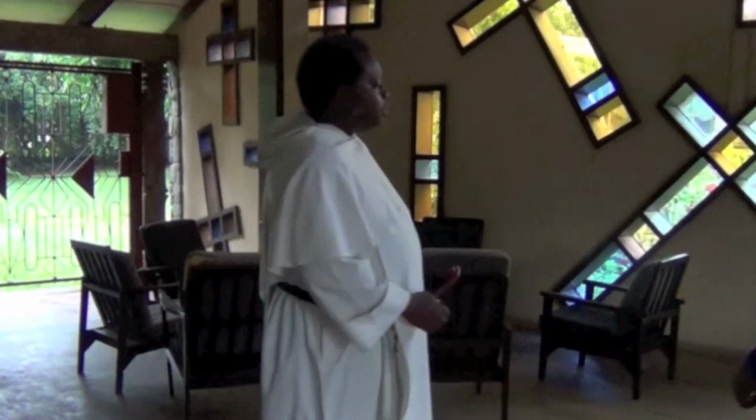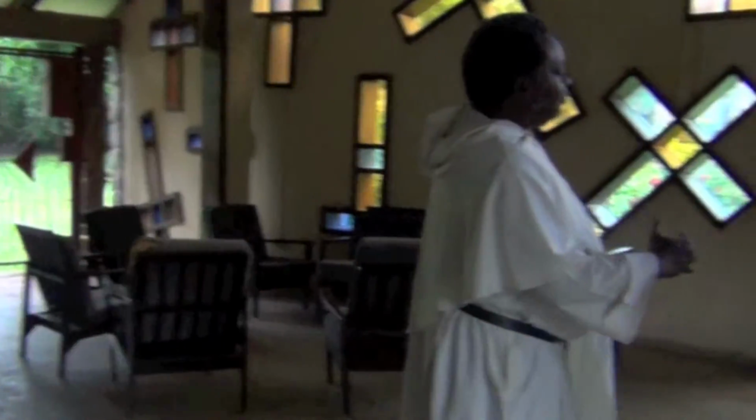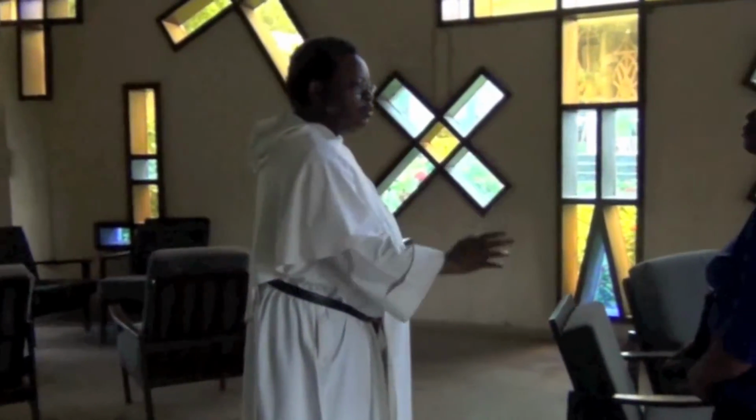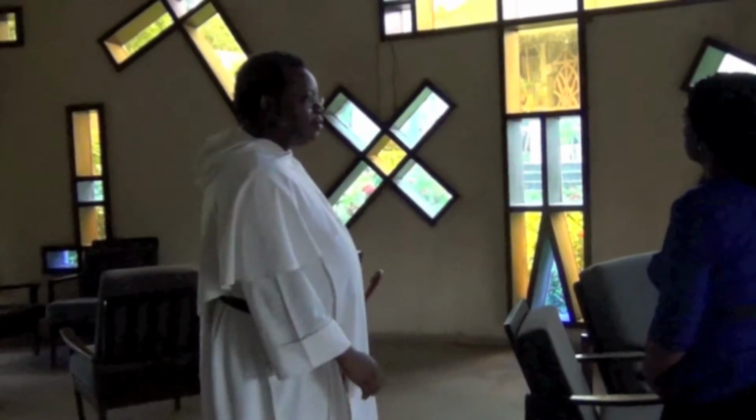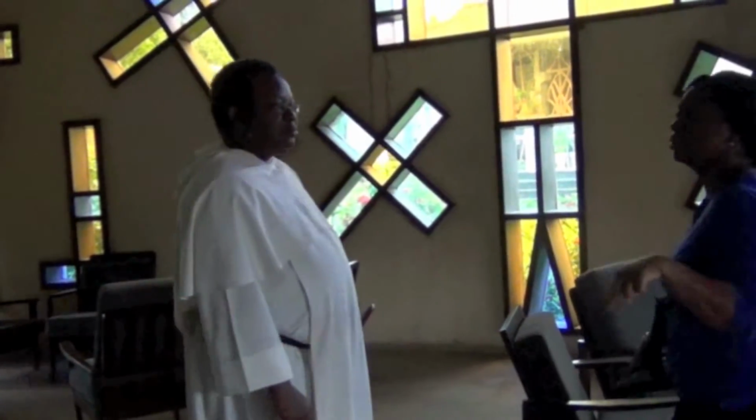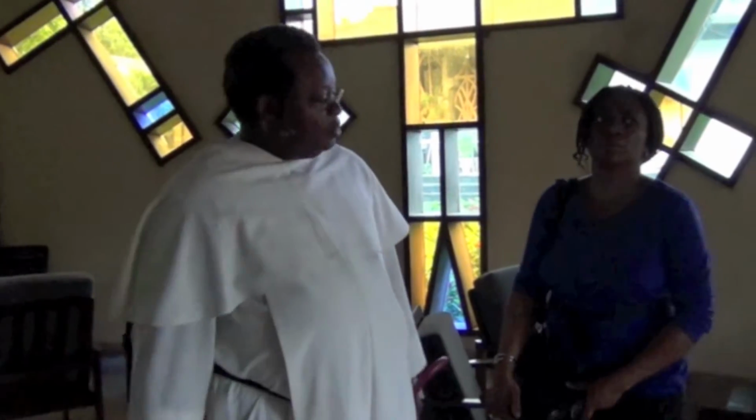Okay. And which cross is this one? Not one in particular, but just that the variety shows different types of martyrs we've had in the history of the church. And you said this was the original chapel. This was the first chapel before the other one was built.